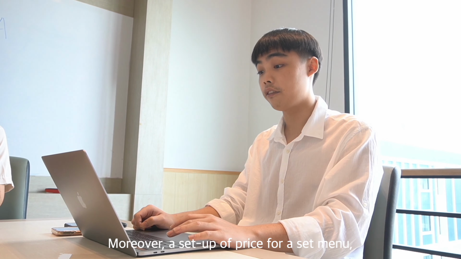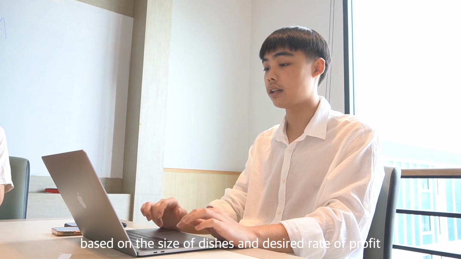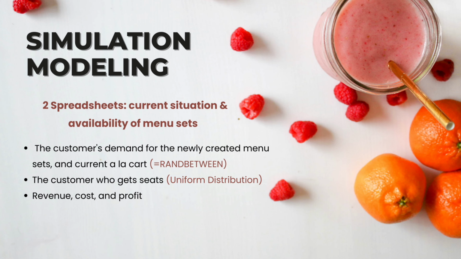Moreover, the set price for the set menu could be varied from our selection based on the size of dishes and desired rate of profit. I think the first spreadsheet should display a normal simulation where the number of weekday, weekend, holiday, and tour group customers are simulated by using the RANDBETWEEN formula.